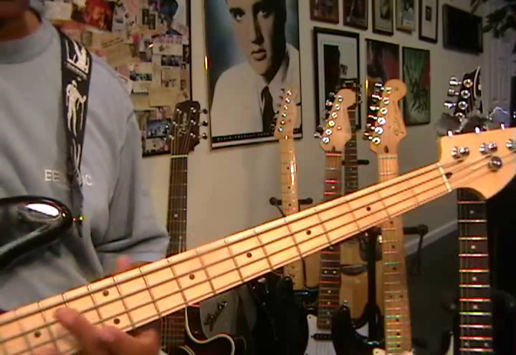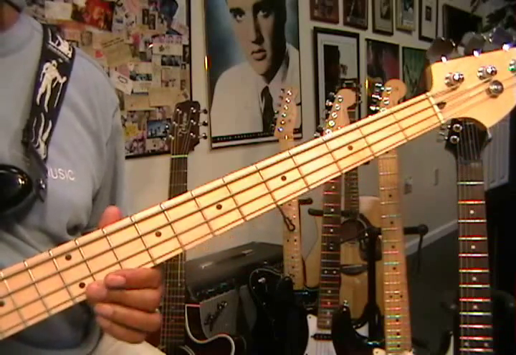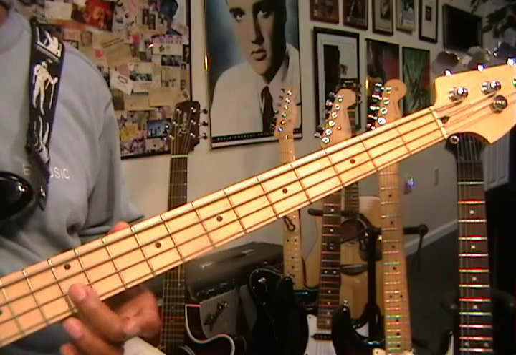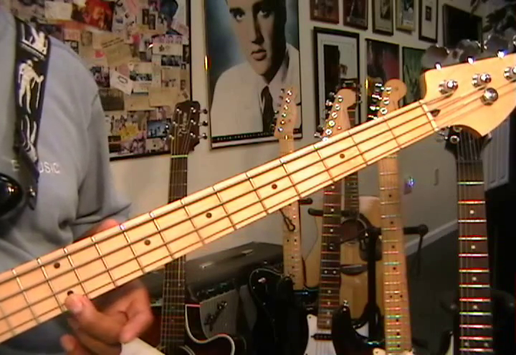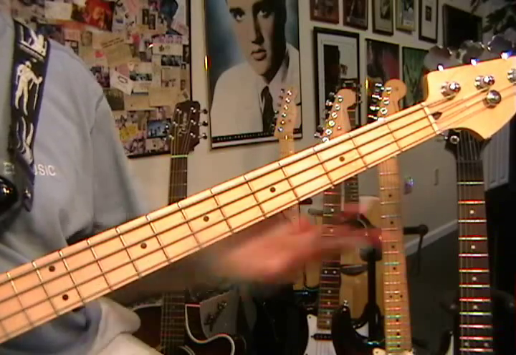Now remember also, the octave key, the notes appear again. That's what the two dots are for. The notes appear again. You've got E, A, D, and G as your open notes. Same at the 12th fret, same as your open notes.